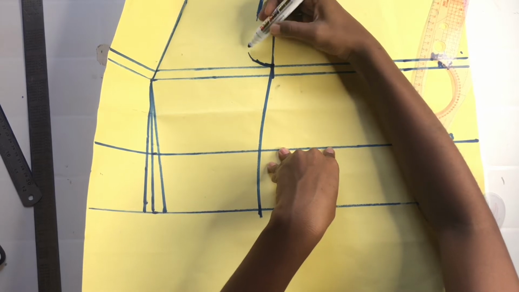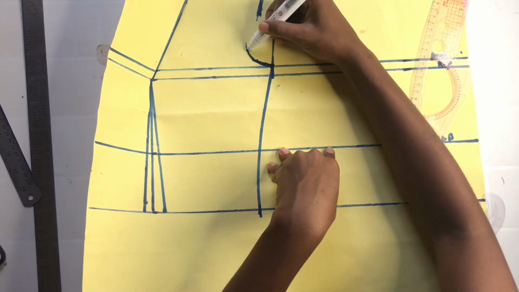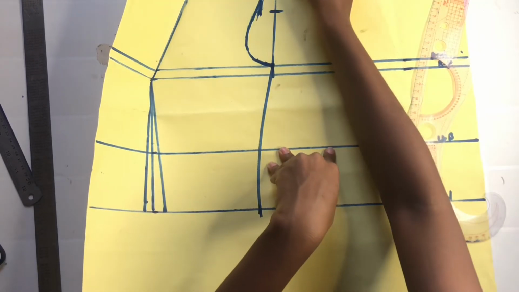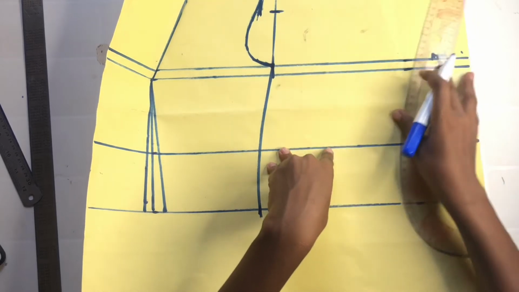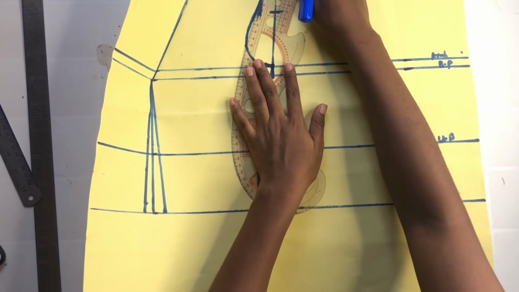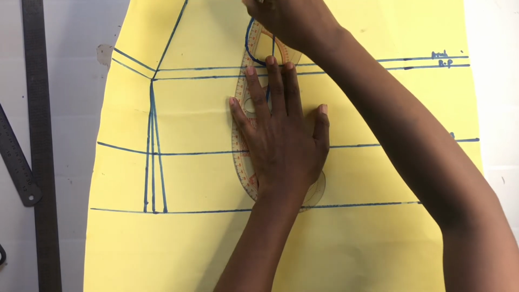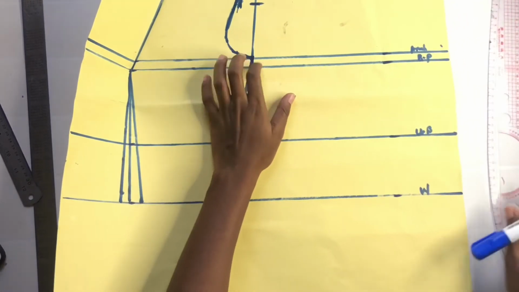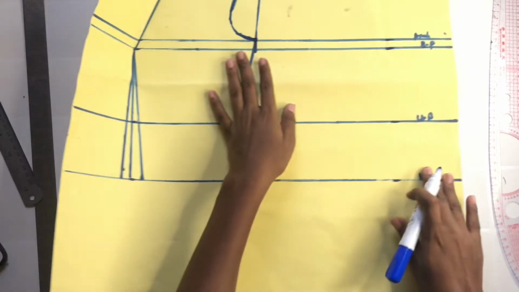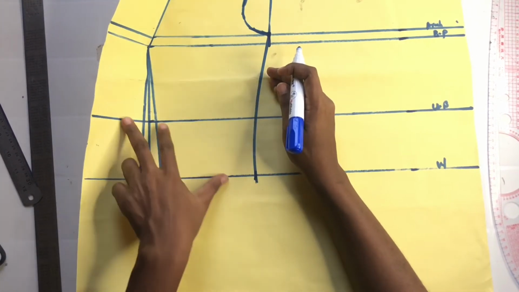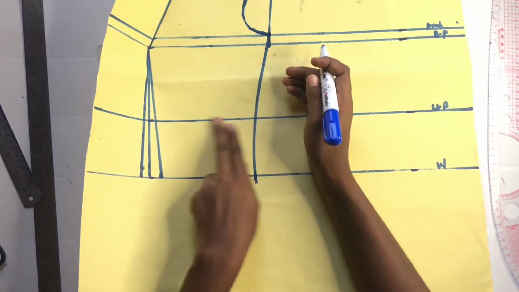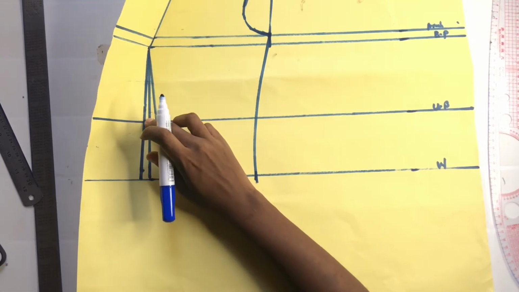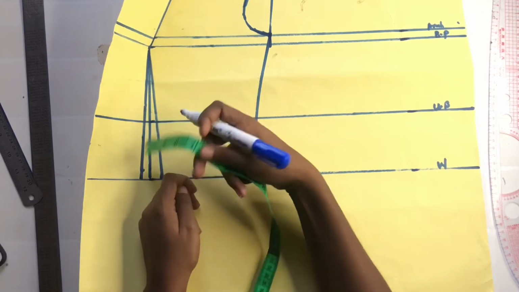Let's follow along. You can also use your curve ruler. It doesn't mean that you must freehand it. So something like that. So for every princess dart, just make sure you get that division, like from your shoulder line to your armhole line, divided by 2, so that you'll be able to accurately get where your bust princess dart is going to stand.